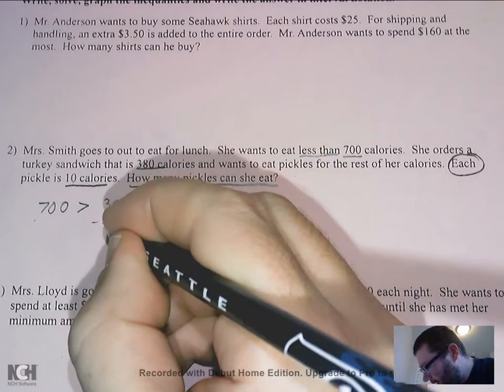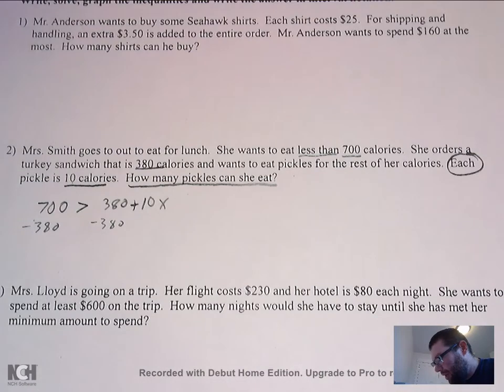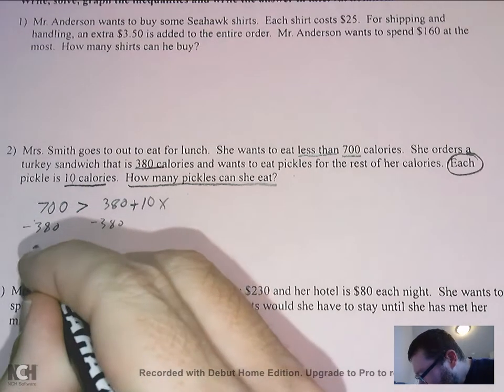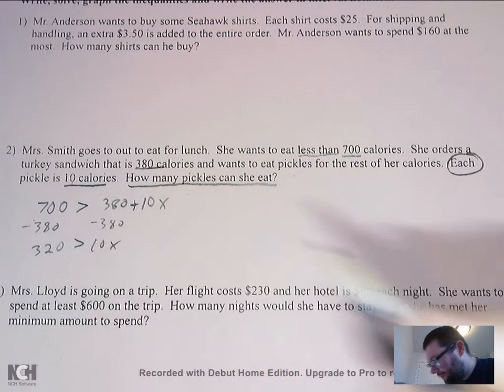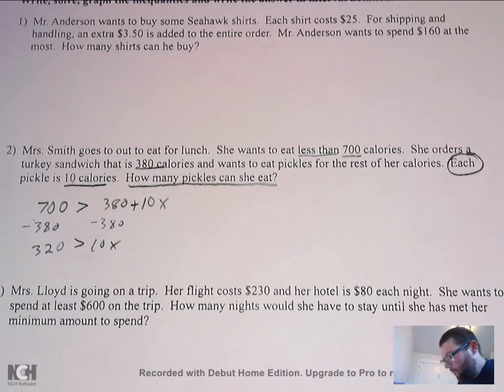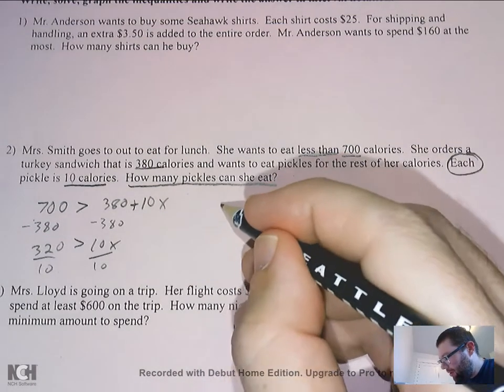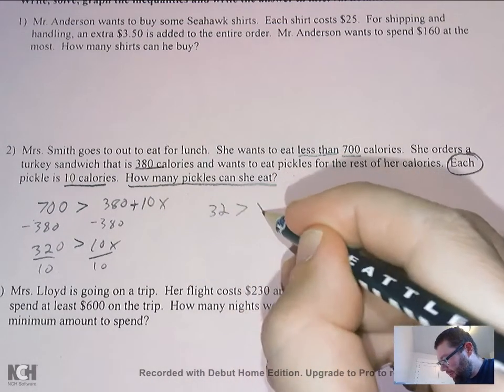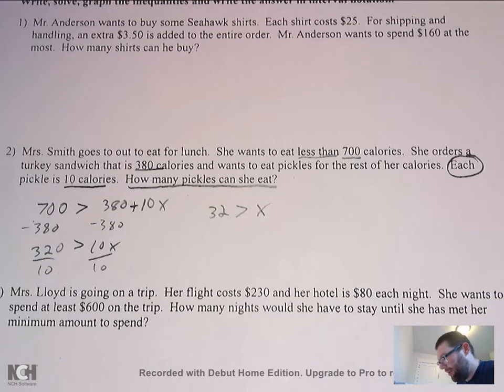You'd minus the 380 to each side. That gives me 220, right? Am I doing my math right? Yes. No. 320. 320 is greater than 10x. Okay? So then we would divide by 10, right? And 32 pickles would be too many. So it has to be less than 32.